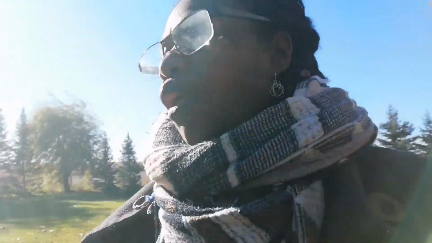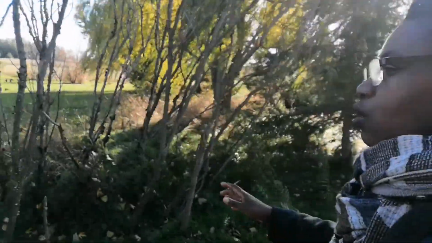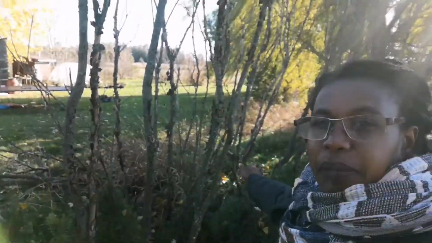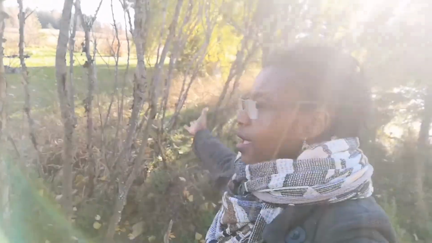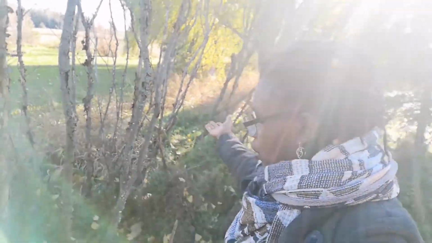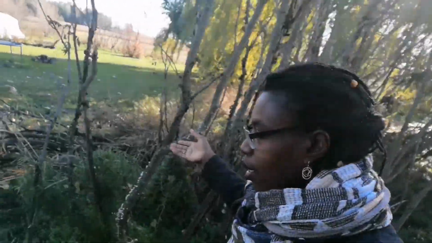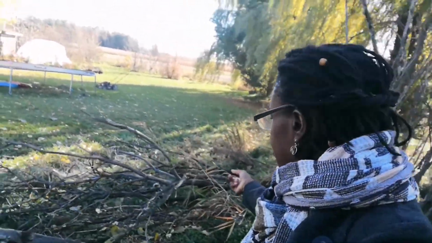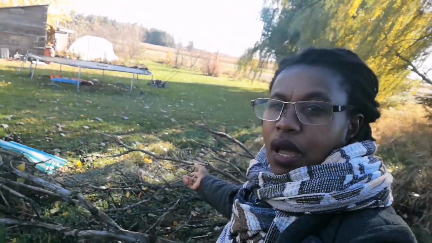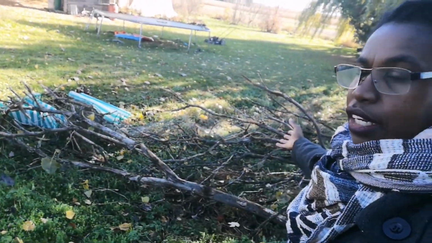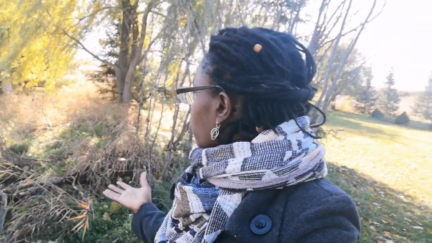Okay, so let me show you all something. We have these trees here, and they all just died. So these have to be completely cut down, and my husband started cutting some already. As you can see right here, he cut some down. And we've been using them. We've been storing some in the barn as firewood.